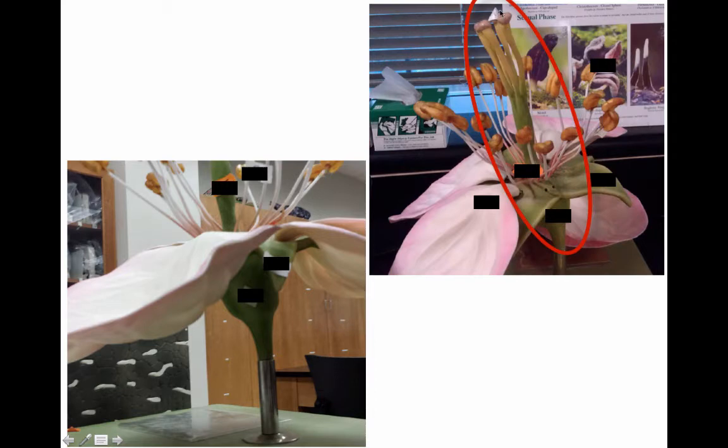And so the combination of the stigma, the style, and the ovary together is called the carpel. You can also call it the pistil. We'll usually call it the carpel. And that's the female reproductive structure.